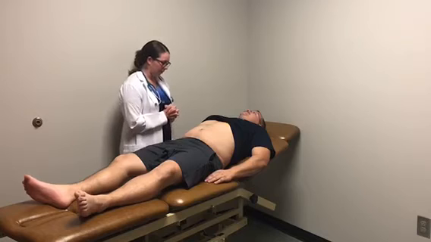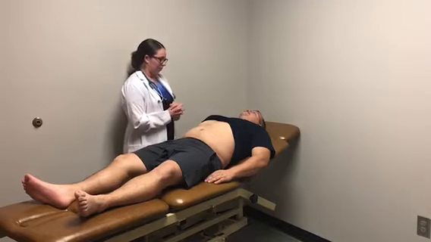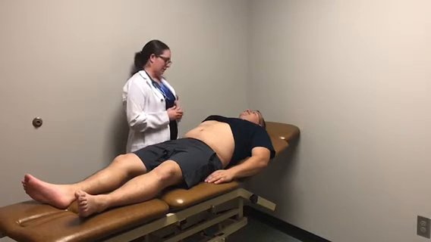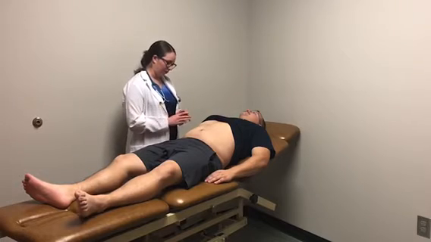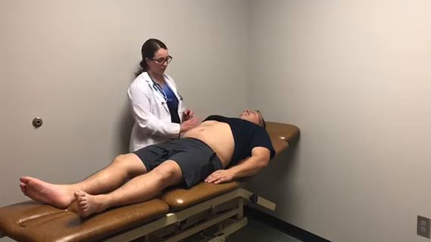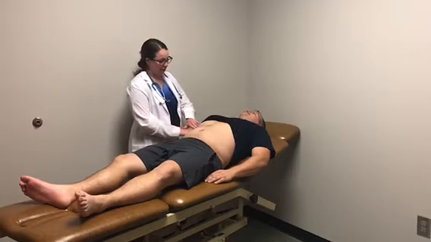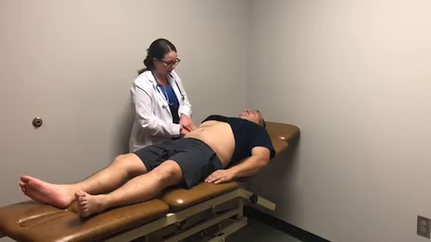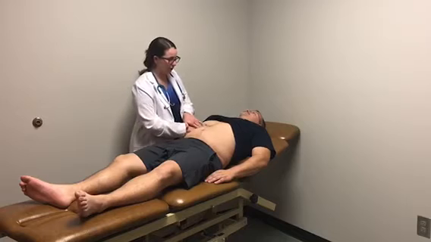Palpation, I didn't do palpation. Let me go back to that. I'm going to do light and deep palpation in all four quadrants. This is going to be uncomfortable for you as well. I apologize. Let me know if you ever have any pain. Okay. All right. So doing light palpation, and then going to press a little deeper for deep palpation.